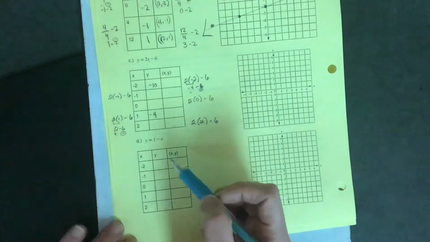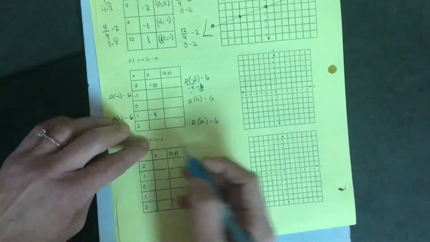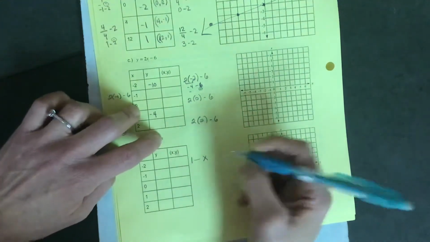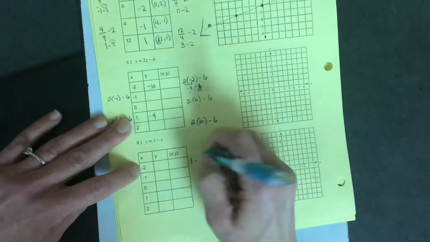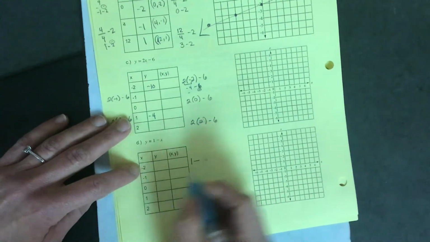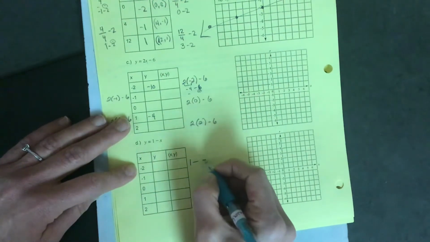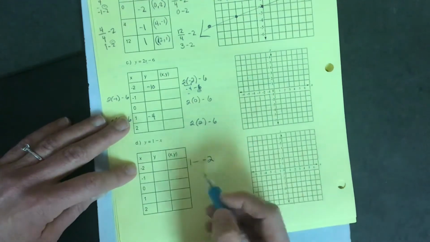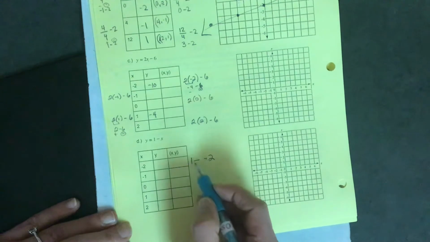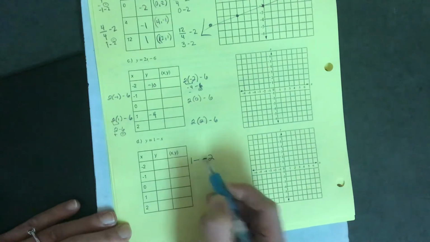I want to jump down here to D. So I'm plugging in. I'm going to start by writing 1 minus x. The only thing I'm plugging in for is x. And I don't want to plug in a 2. If I just wrote 2, I wouldn't be plugging in a -2. So I actually have to write that -2. And we know that two negatives, when you're adding and subtracting, make a positive. Because if you take away a negative, that's positive.